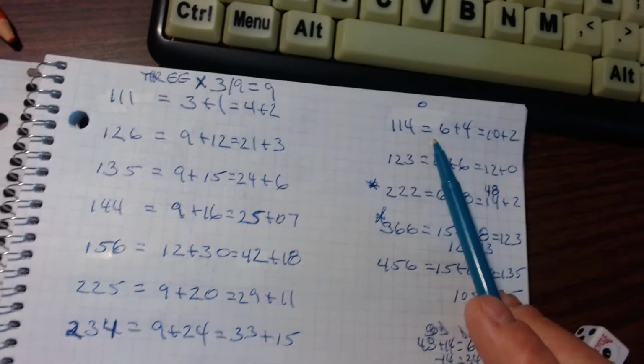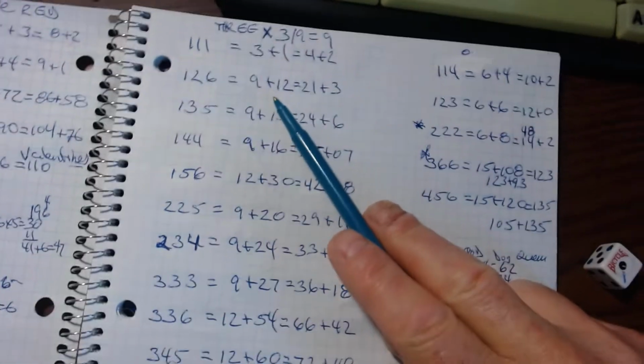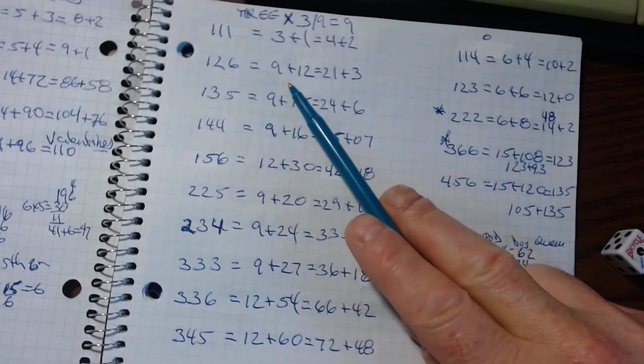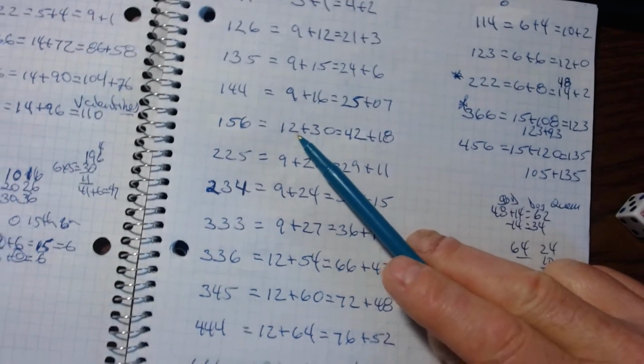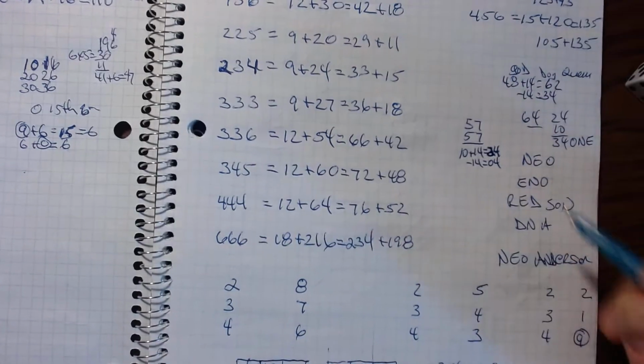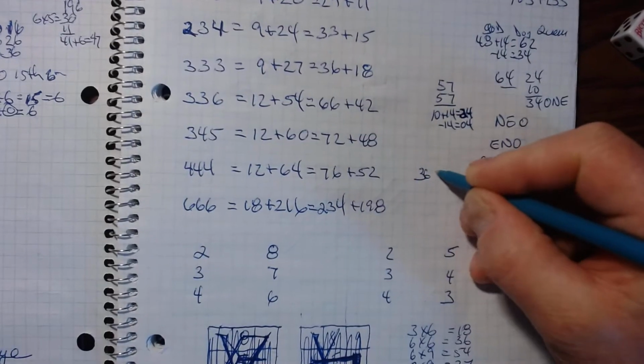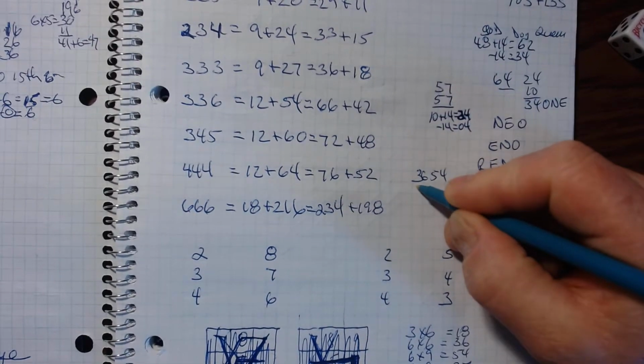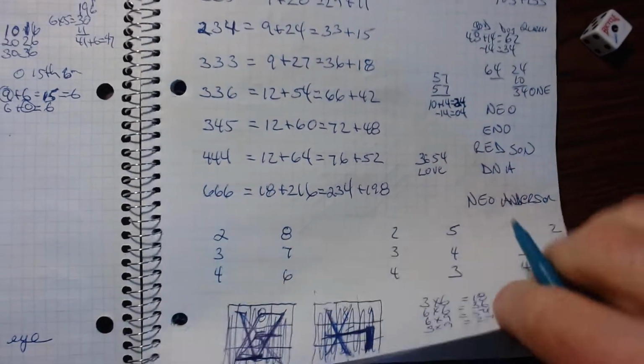So this is your 3 times 6 equals 18. 1 and 8 is 9. 3 by 3 is 9. 3 by 9, 27, and 2 and 7 equals 9. 3 by 12, 36. 3 and 6 is 9. And 3 by 18 is 54. 5 and 4 is 9. And just to note that 3, 6 and 5, 4 spells the word L-O-V-E.